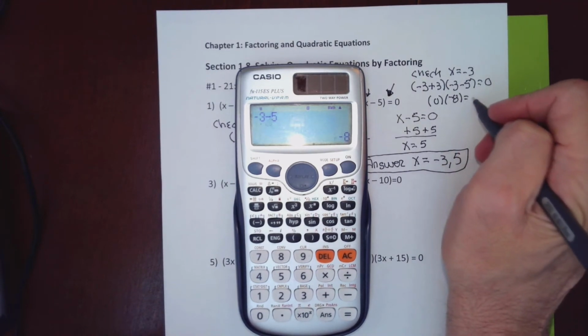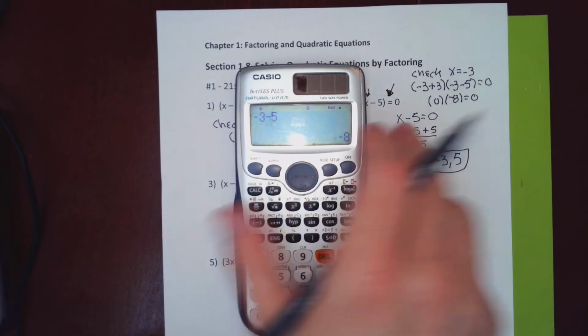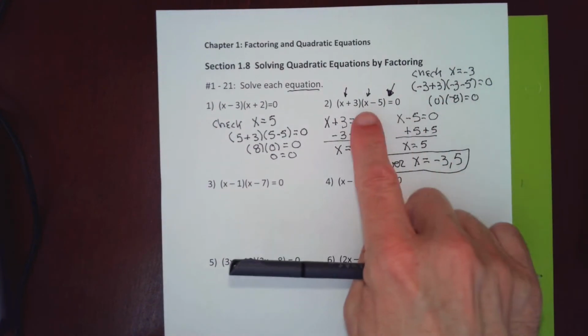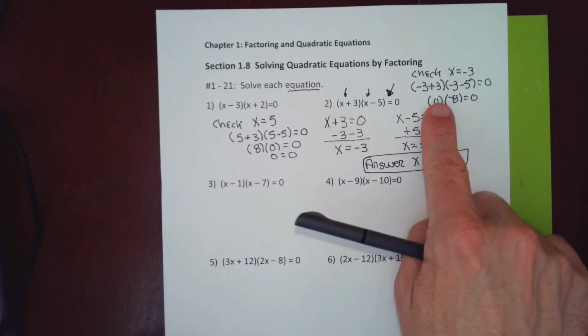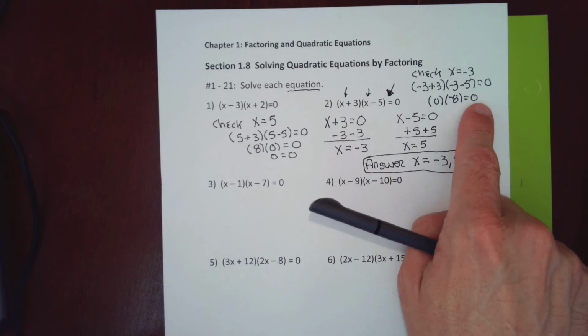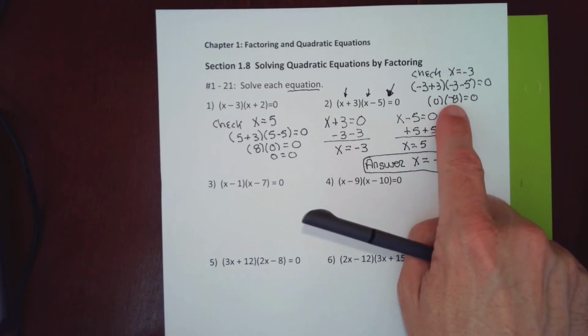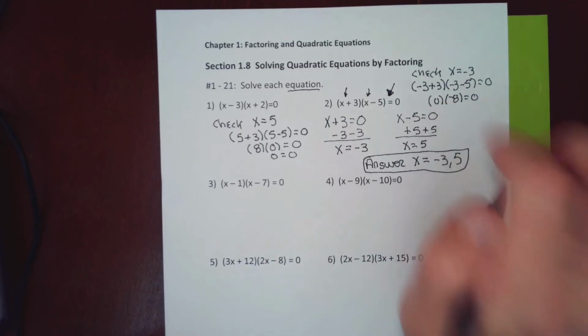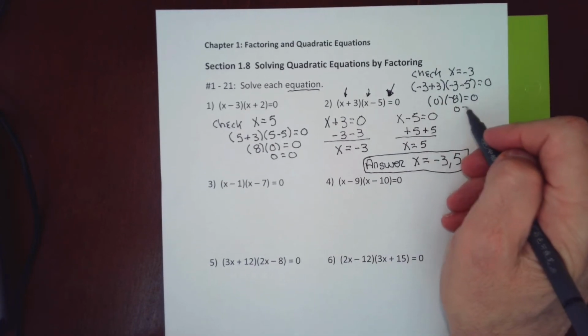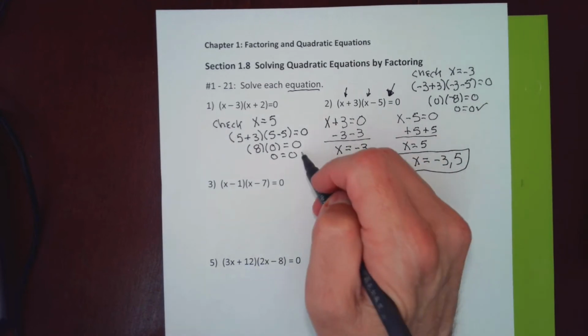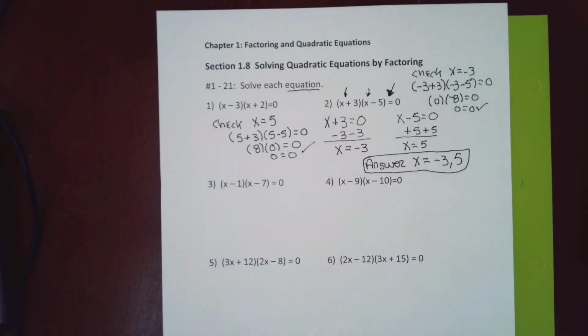Again, this is the zero product property in hiding. When I check my answer, I want the left and the right side to be the same. Because the right side is 0 and the left-hand side has multiplication, the only way the left-hand side can multiply to be 0 is if one of the numbers is 0. And this 0 times -8 is 0. So I've checked both answers. When I plug them in, I get 0 on both sides, so I feel good.